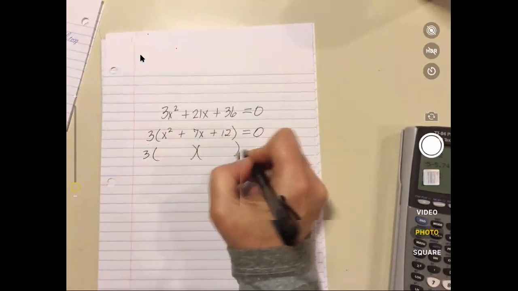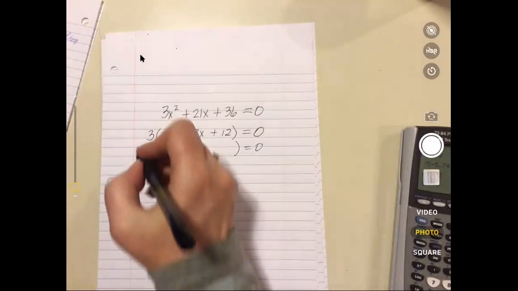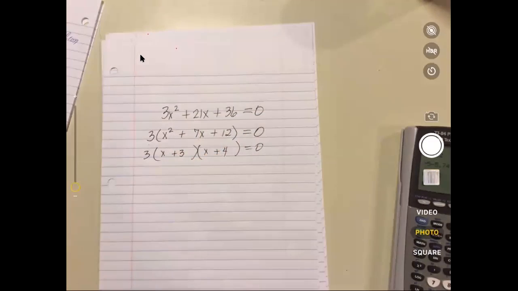I bet with just a little bit of thinking, you can think of things that'll multiply to be 12 and add up to be 7. There's not too many choices that multiply to be 12, are there? No. See, 1 times 12, that won't add up to be 7. 2 times 6, that won't add up to be 7. 3 times 4, there it is. 3 times 4, that adds up to be 7. X plus 3, x plus 4.